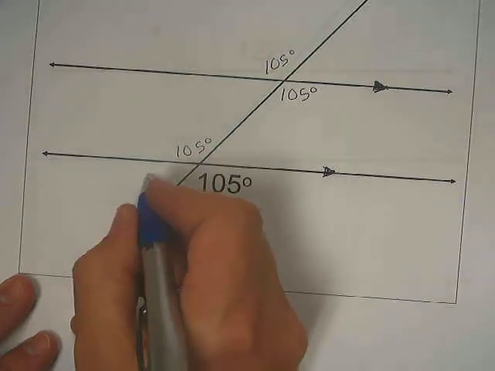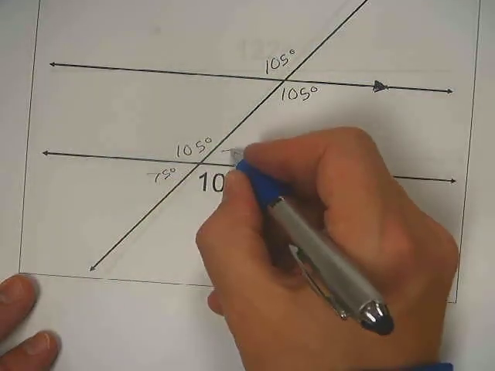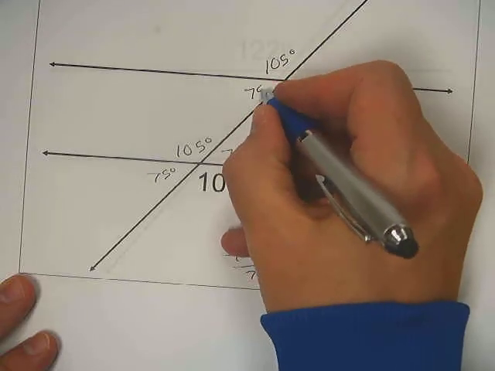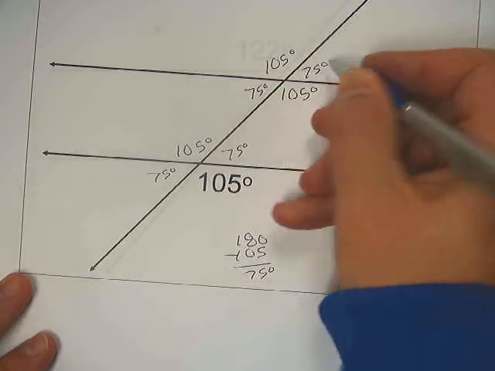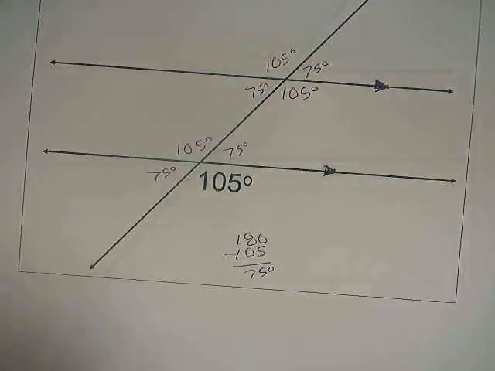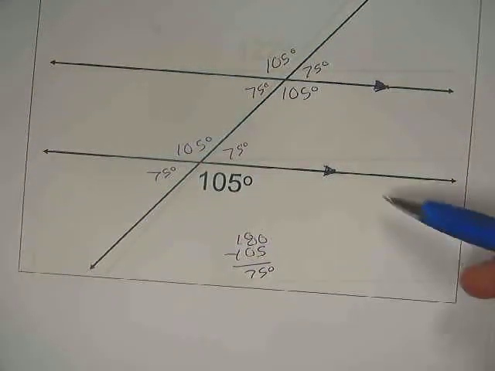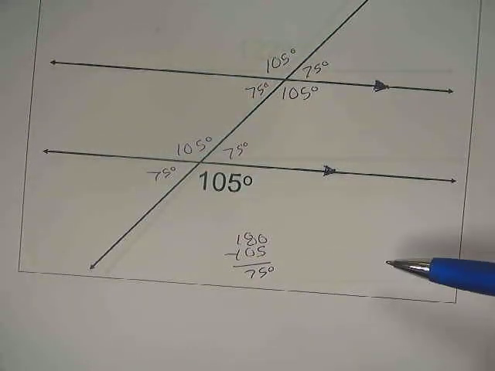The other angles, these are a linear pair, so these add up to 180 degrees. Take 180 minus 105 gives us 75 degrees. This is 75. These are 75 as well.